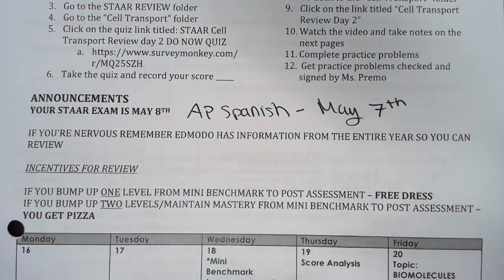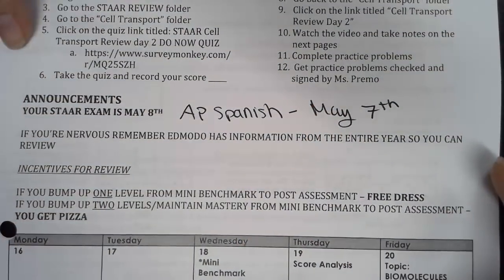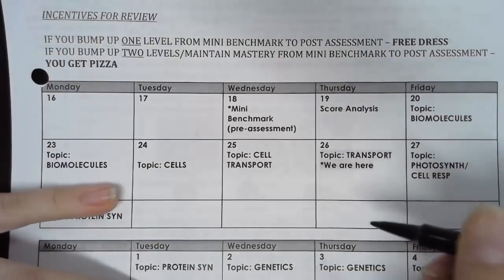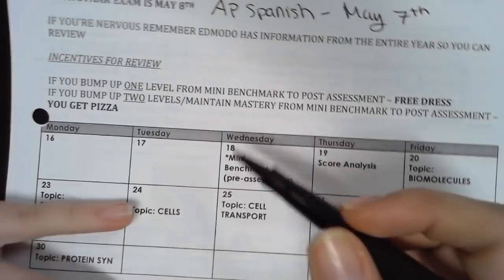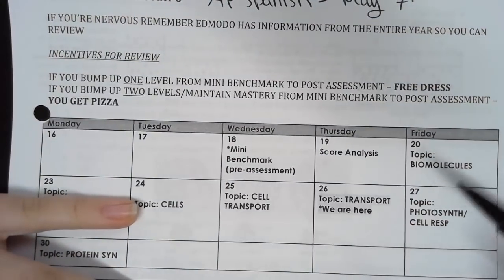Hey guys, so today we are going over cell transport. We started with cell transport yesterday. We're going to keep going today.